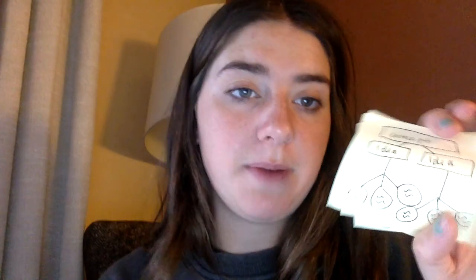So I hope that helps you in understanding more about concept maps. Like I said, you can use this in a variety of different classrooms, and you can use concept maps that will fit whatever topic you're teaching.